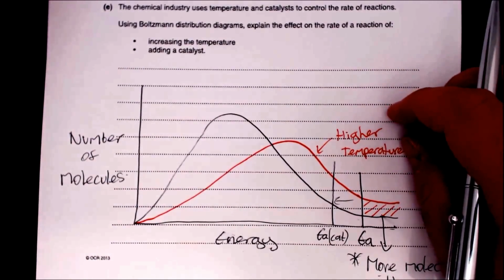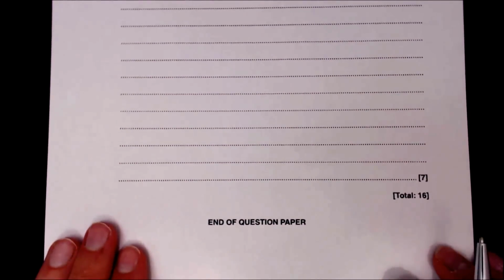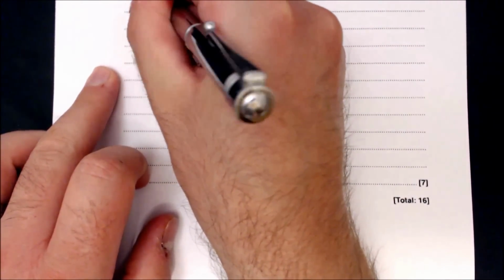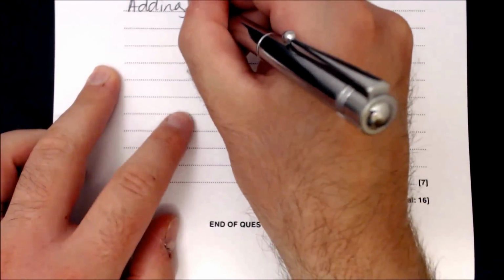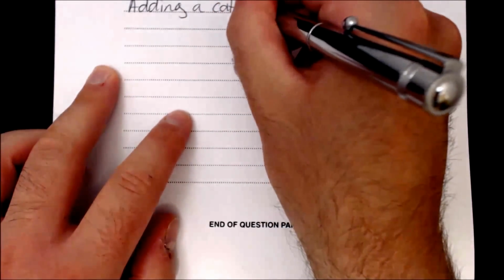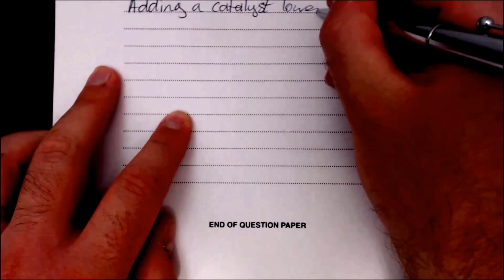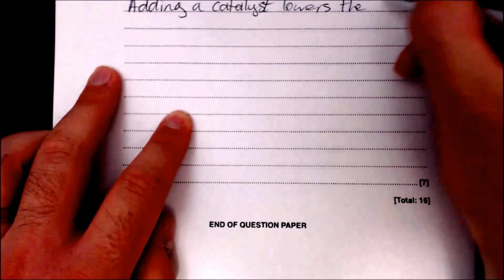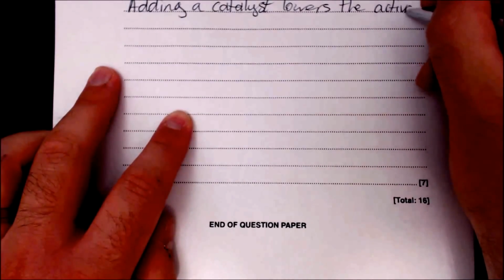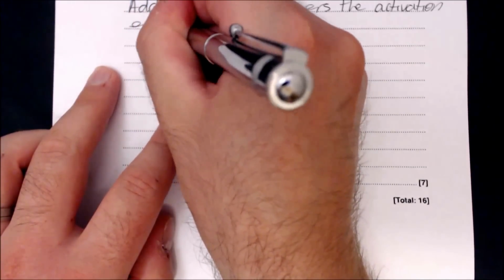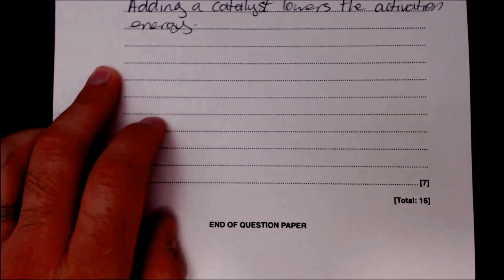So we're going to write that in words. So I'm just going to pull that to one side. Okay. So what we need to say is adding a catalyst lowers the activation energy. Okay, so that's what we've just described there.